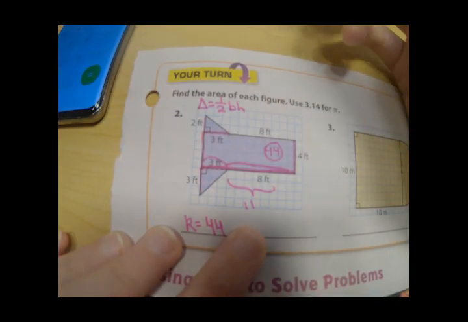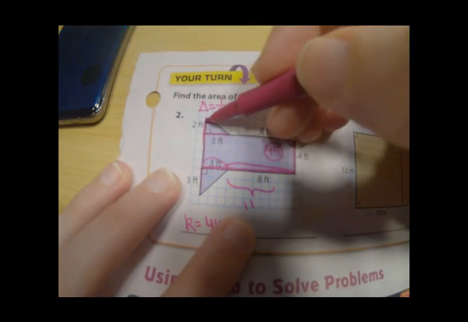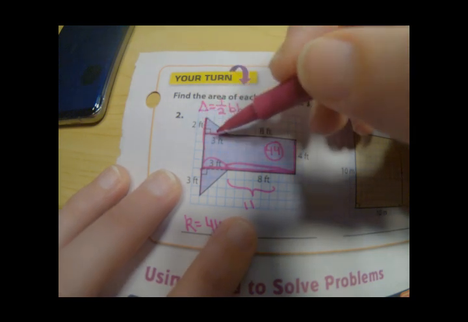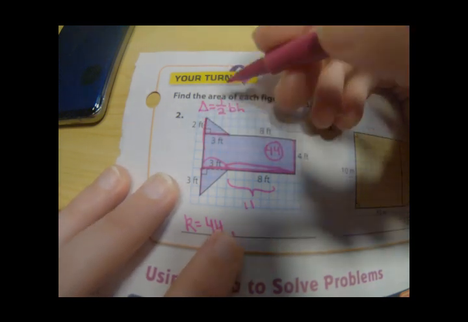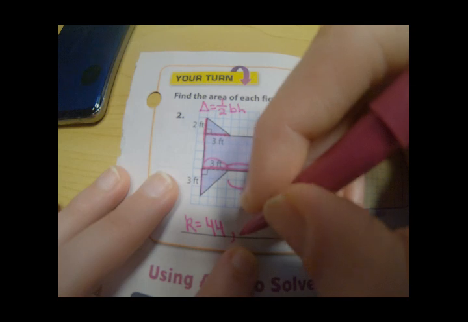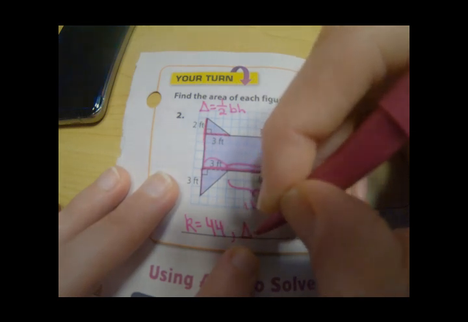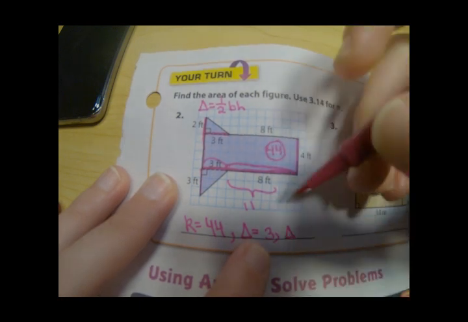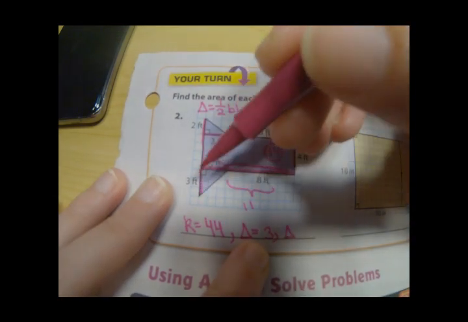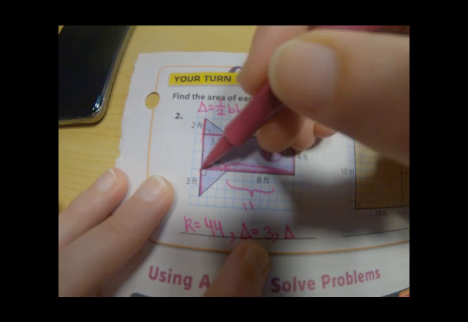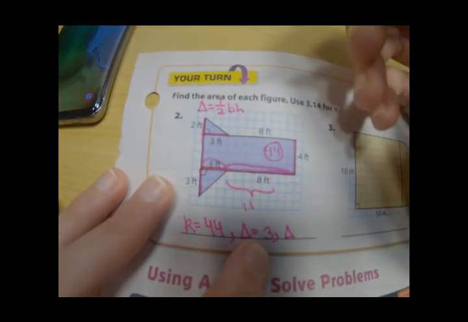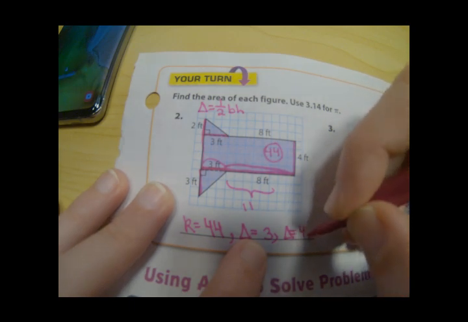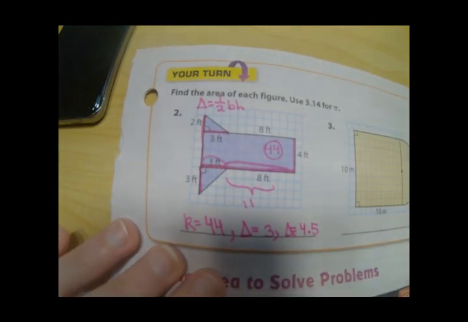So if my base is 2 feet and my height is 3 feet, that is 2 times 3, which is 6, times half is 3. So my first triangle is 3. And then my second triangle, I have a base of 3 feet with a height of 3, which is 3 times 3, 9. Divided by 2 or times half is 4.5.